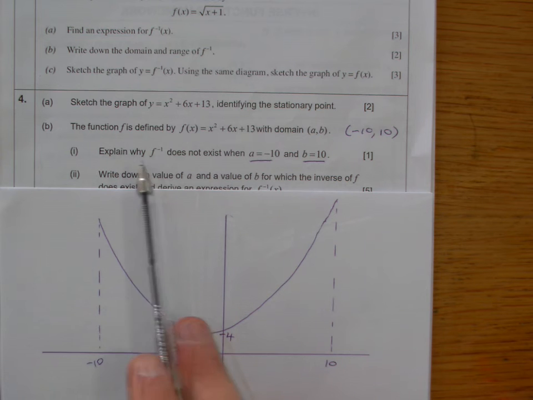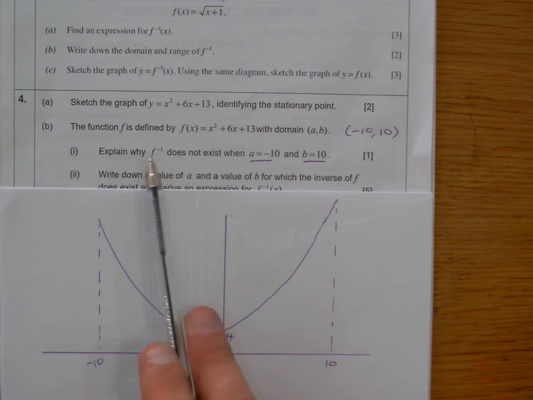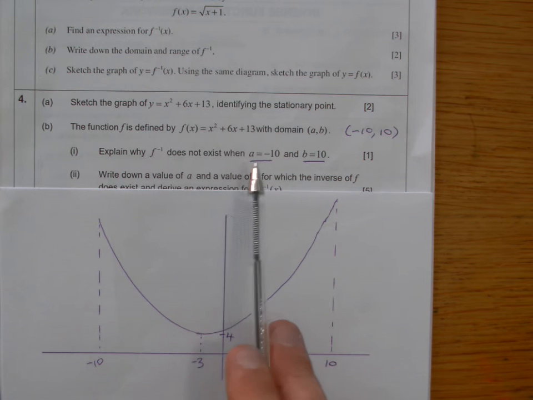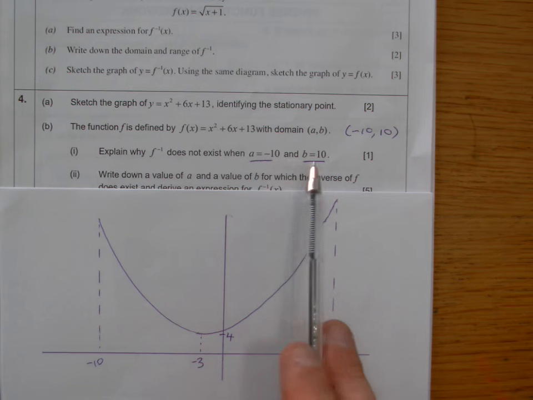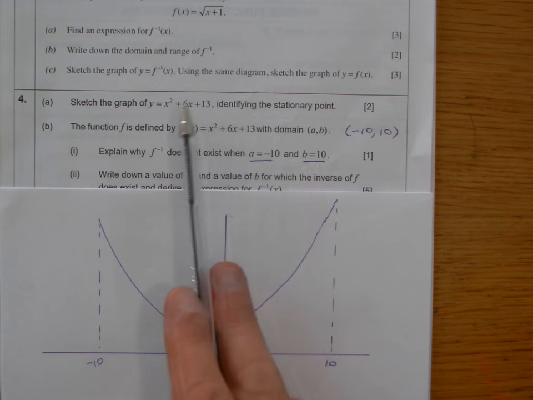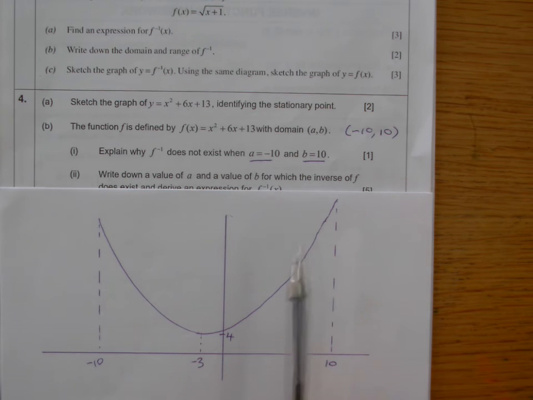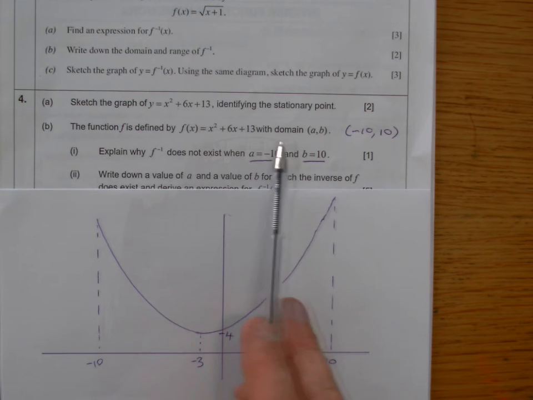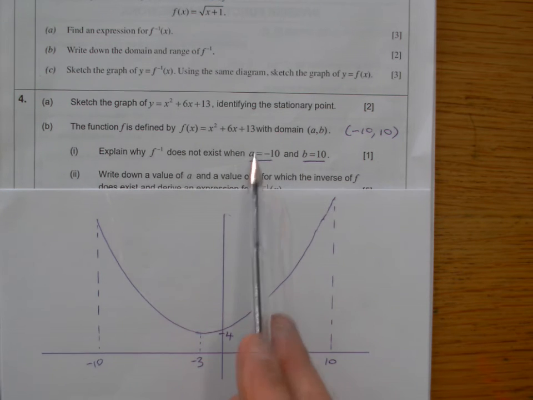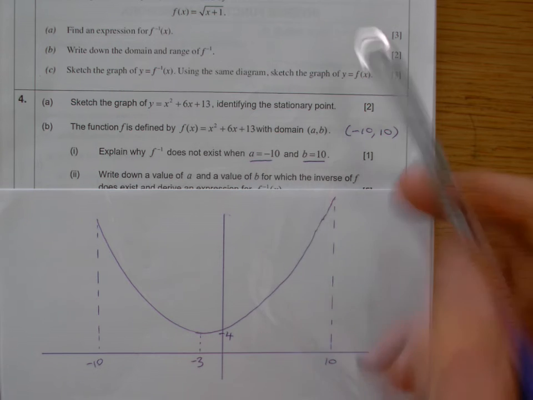In part B then, we're asked to explain why the inverse function does not exist when a is minus 10 and b is 10. So the function we're talking about now is this graph, the graph that we drew in part A. I've redrawn the graph from a different scale, but I've still got my minimum there, minus 3 and positive 4. The graph has the scale of minus 10 to 10, and that's what you need to appreciate here.